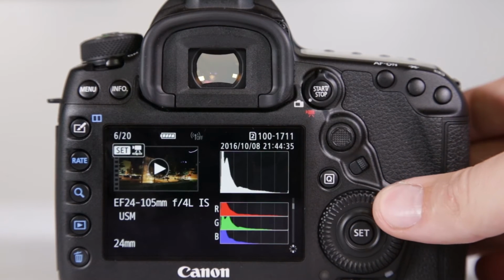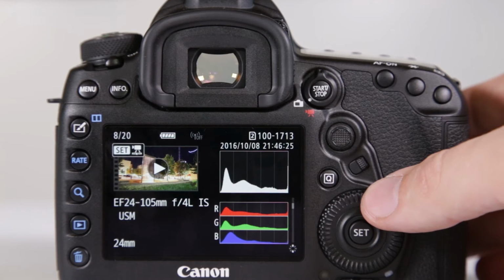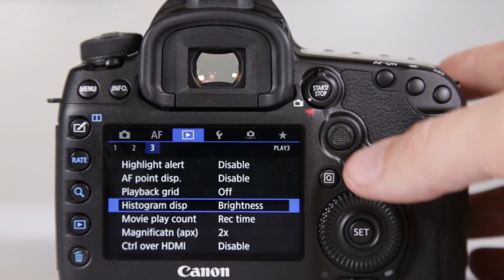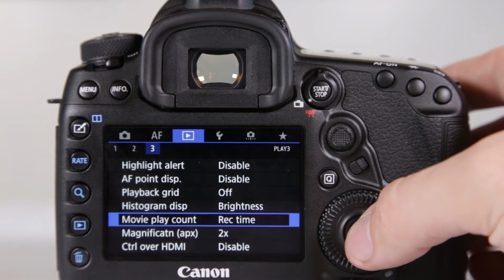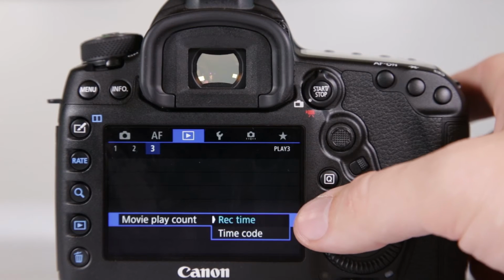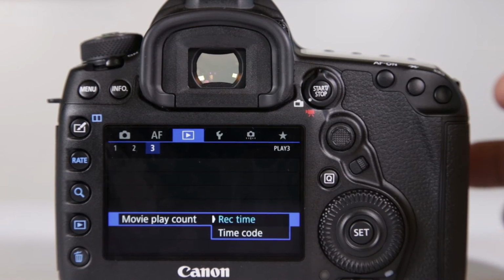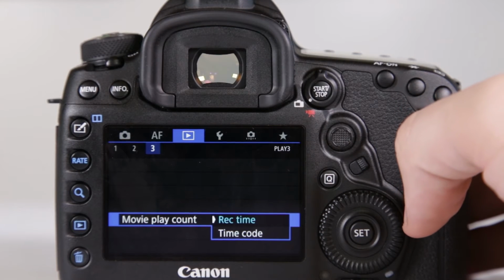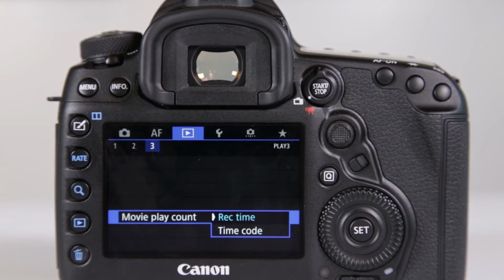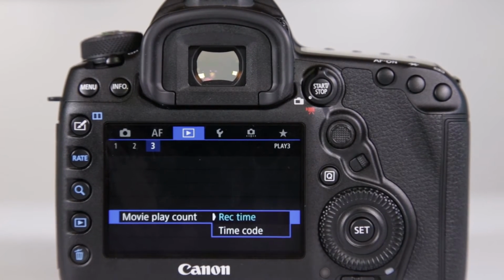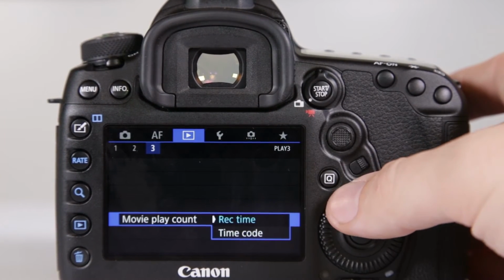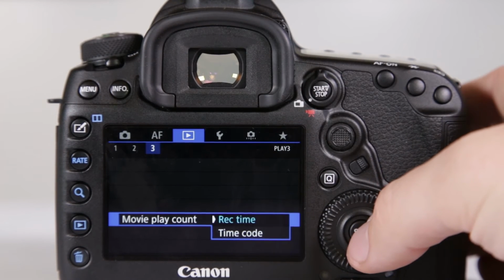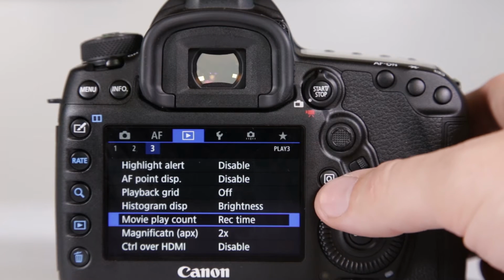So you might as well just leave your histogram set on brightness, and then you can look at your RGB on this here if that's something you need to do in playback. Movie play count, you can either set it to show you the record time or the time code. That's helpful for afterwards if you're logging and capturing, that's kind of helpful on playback. Again, all of this is if you don't have access to a laptop wherever you are.